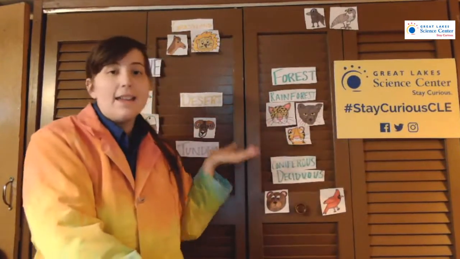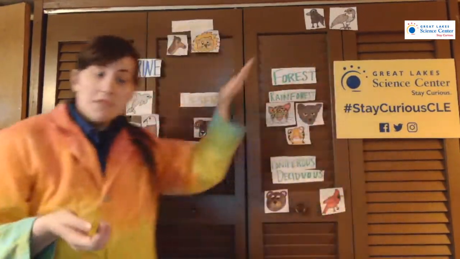And all of this classification brings me to your challenge for today, which is to create your own NFL mascot and see if you can classify it and sort it in with all of these other ones. So maybe your team has an animal mascot that you love. That's okay. See how you can sort it. Or you can create something entirely new. Make sure you figure out where it lives, what it eats, what it looks like, and then draw us a picture. Share it with us. Tag us on social media. Use our hashtag StayCuriousCLE. We cannot wait to see what NFL mascots you can create.